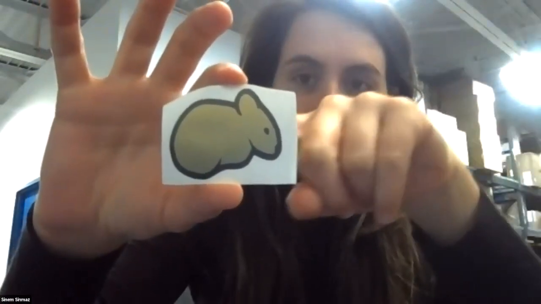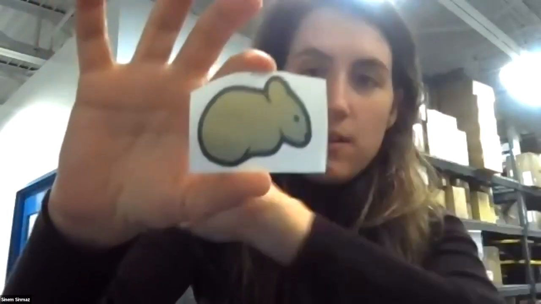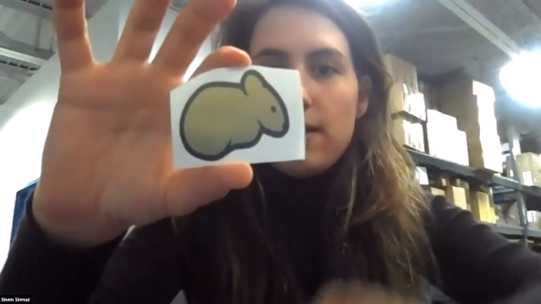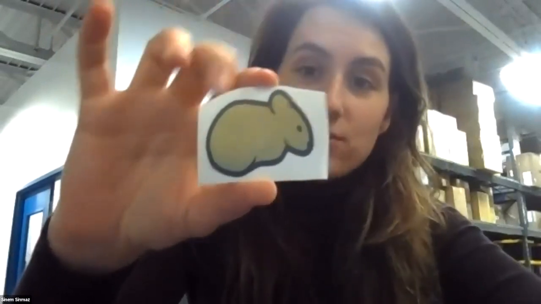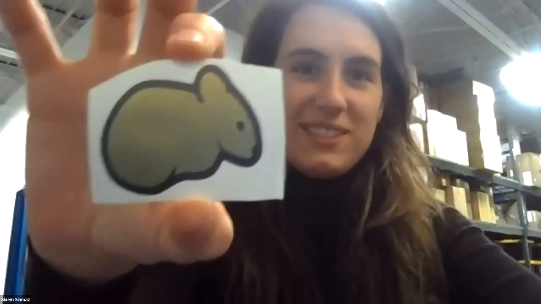The black part is one layer underneath, and then the gold is a second layer on top. And I had some registration marks to line it all up. It was really fun. I actually really enjoyed this, and they look very cute. It was a really good design, and it came out really nicely. So it's a great first win for a two-layer sticker for sure.